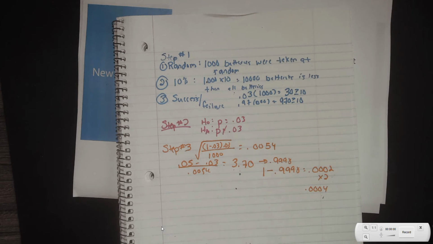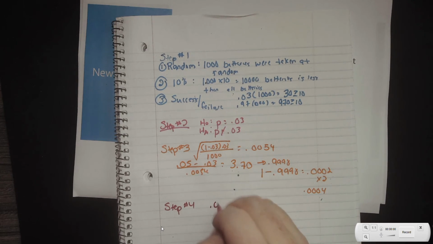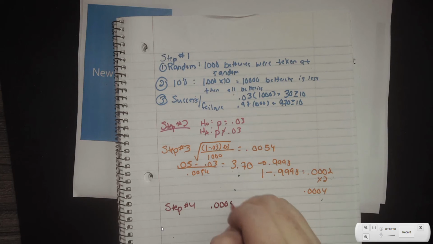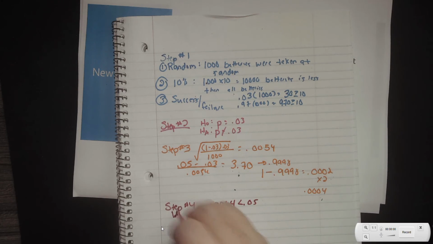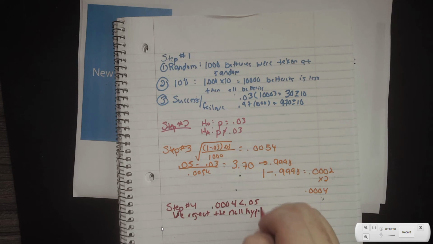So step number 4, we're going to say 0.0004 is definitely less than 0.05, so we reject the null hypothesis.